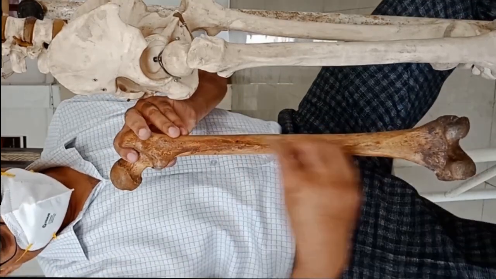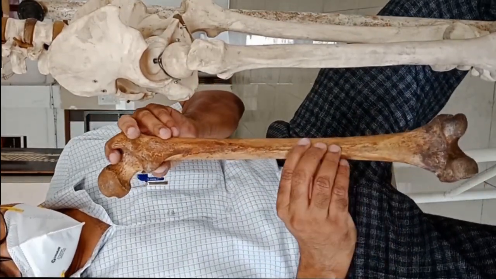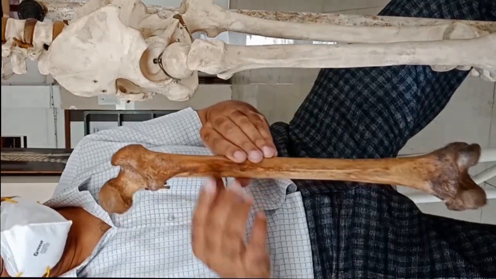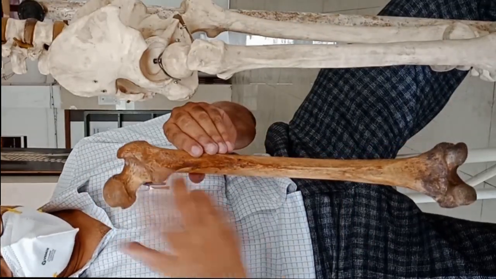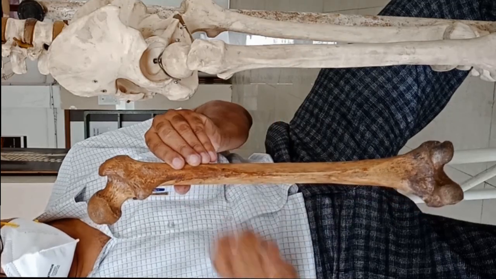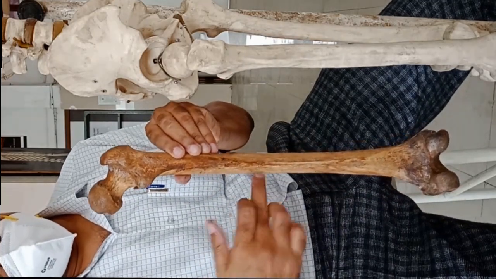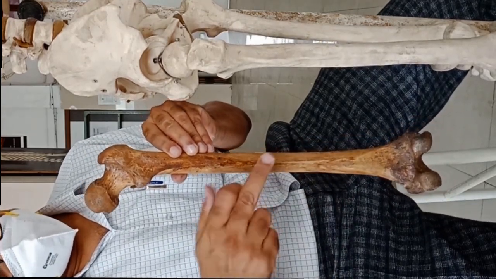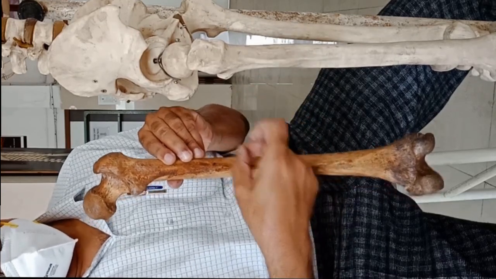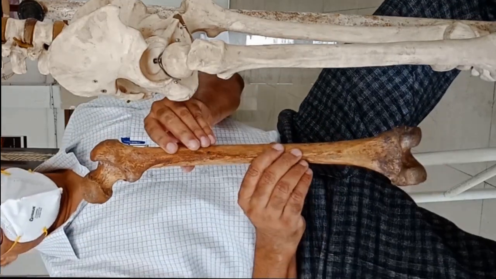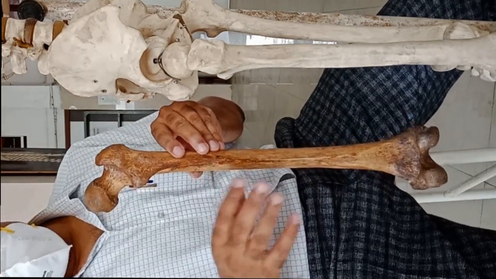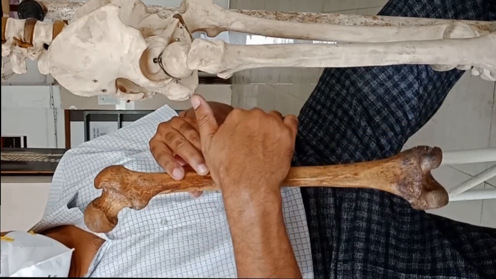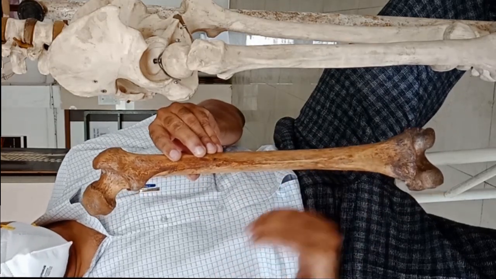Now coming to this part, the linea aspera, where the 3 intermuscular septa attach. This is the medial part, and this is the lateral part, because I am seeing from behind. Here we get the iliotibial tract, the fascia lata. From there 3 intermuscular septa come: lateral, posterior and medial. Of these, the thickest is the lateral intermuscular septum; the posterior is very, very faint. In between these 3 intermuscular septa we get 3 compartments: here is the anterior compartment, this the posterior compartment and the medial compartment.